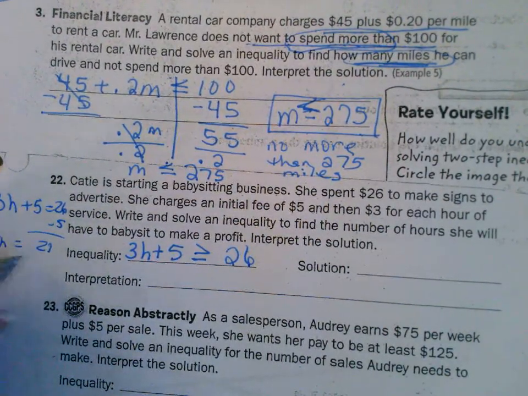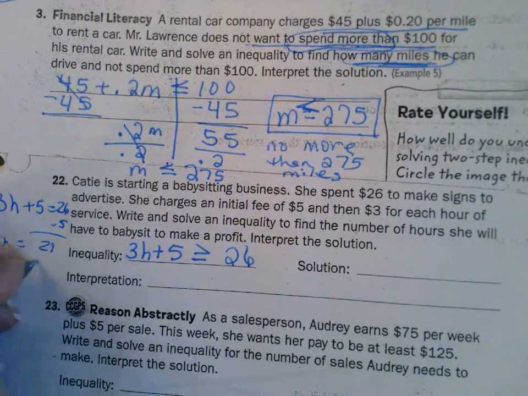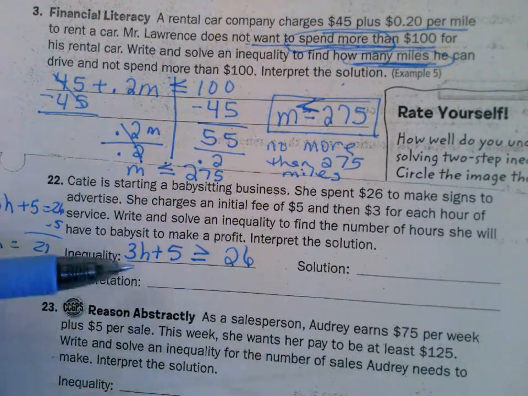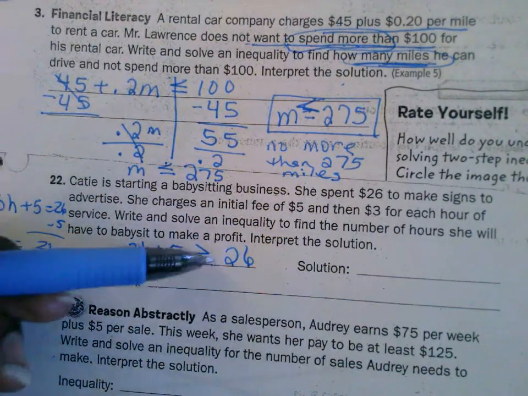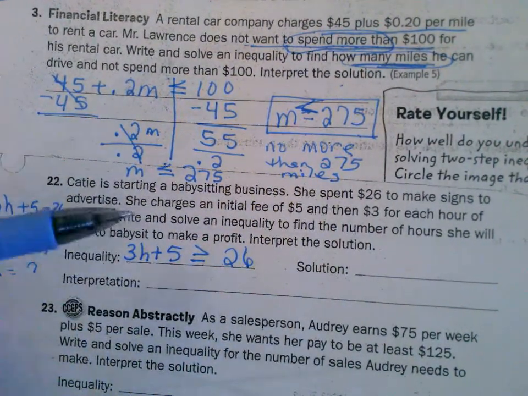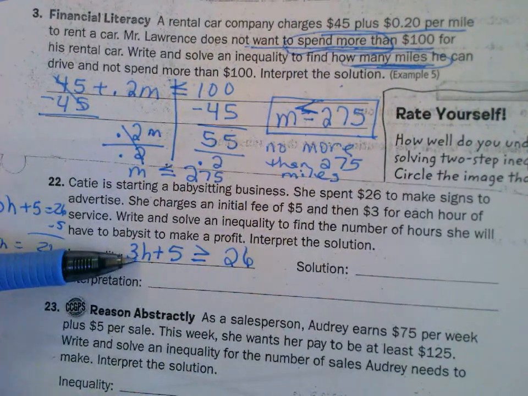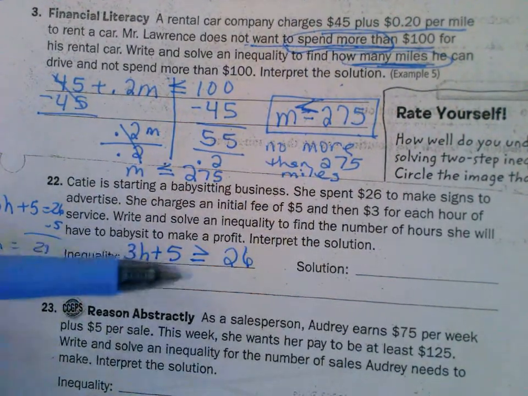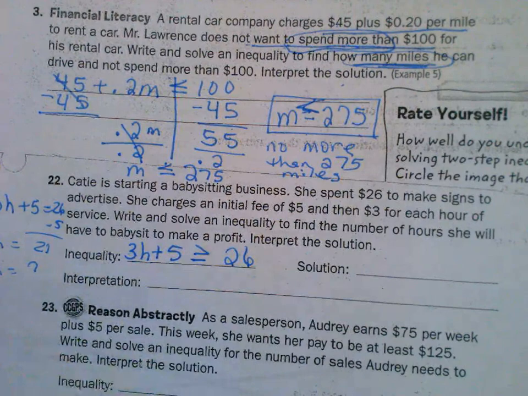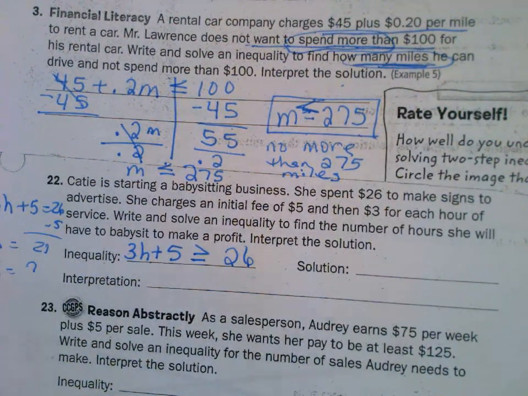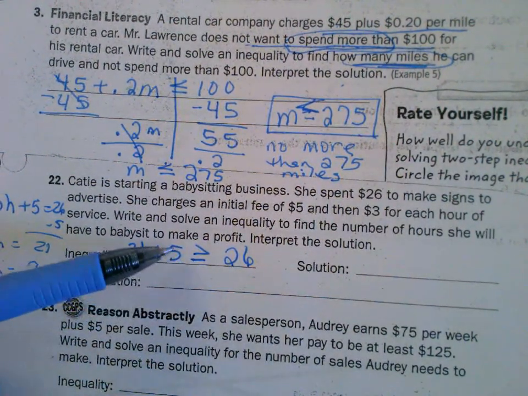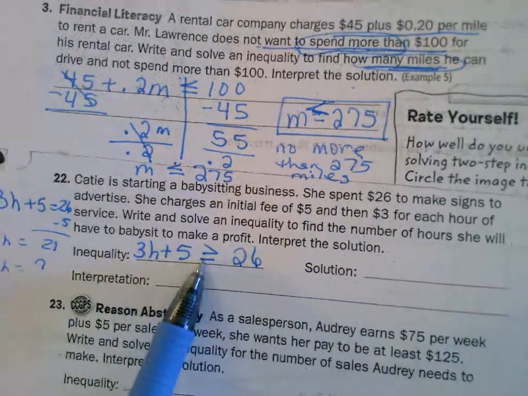And I divided it by 3 and I said, okay, I know h would be 7. If she worked the 7 hours, she would have the $26. But if she wants to make a profit, let's say she worked 8 hours. If she worked 8 hours, she would have more than the $26. That's a profit. So then I kind of felt like I had the inequality symbol correct.